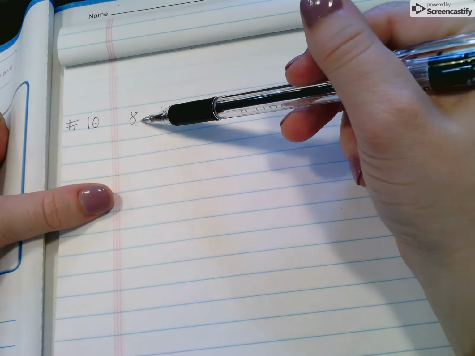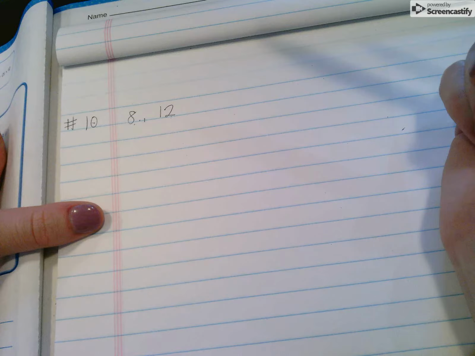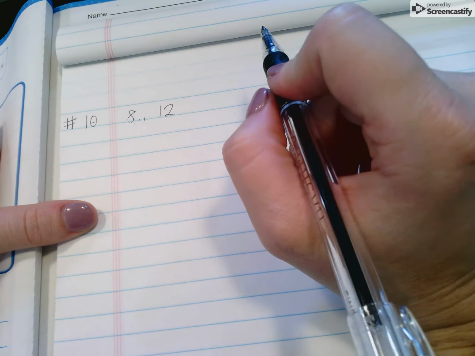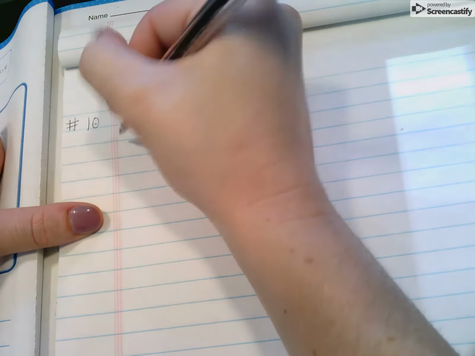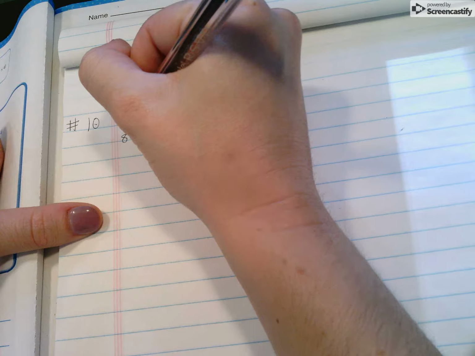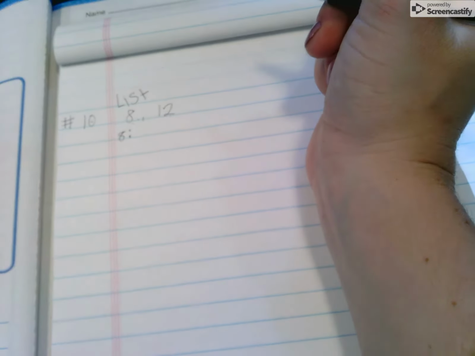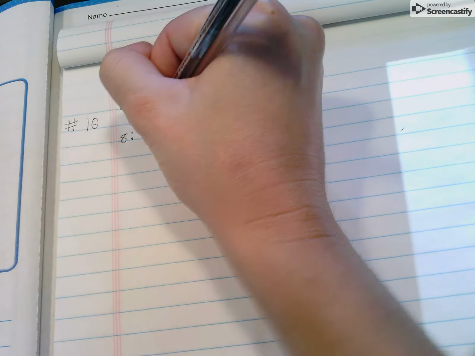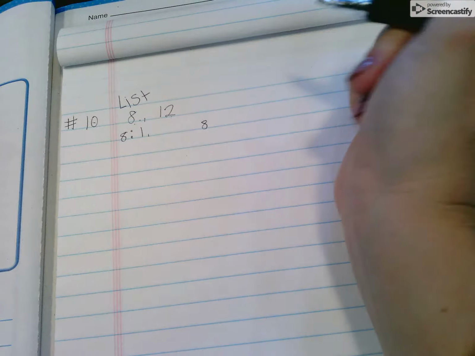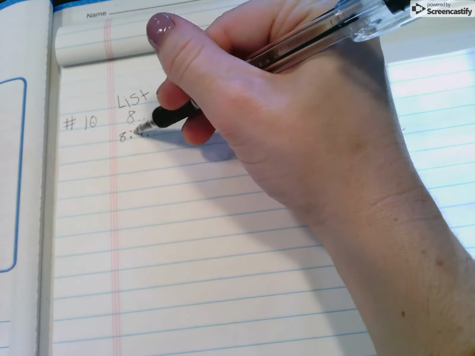With number 10, I'm going to find the greatest common factor of 8 and 12. So I'm going to use the list method. I'm going to start with 8. I start by what 8 is divisible by. 8 is divisible by 1 because 1 times 8 equals 8.